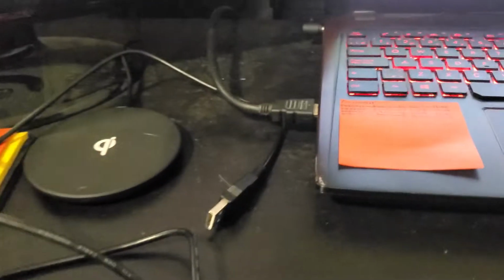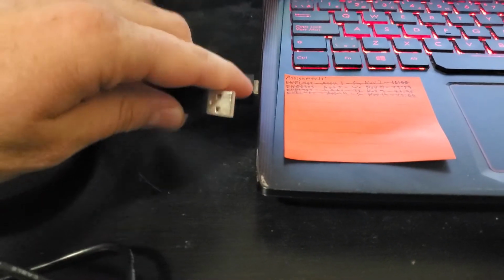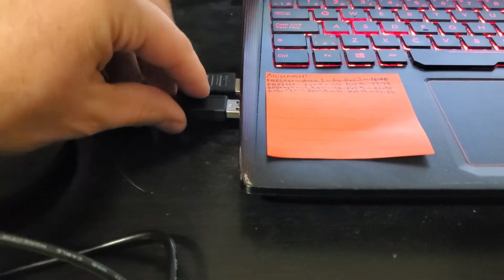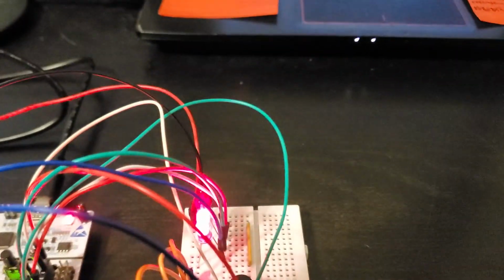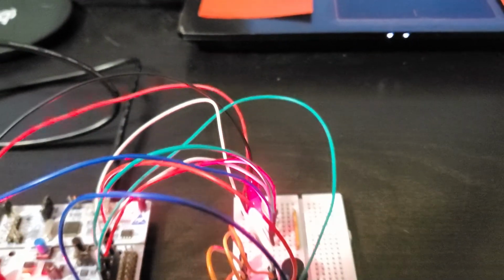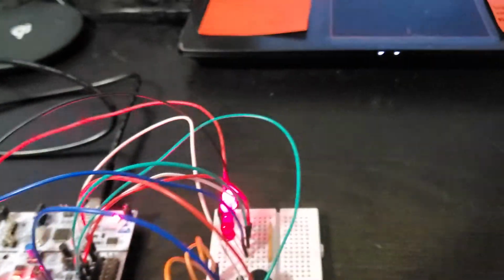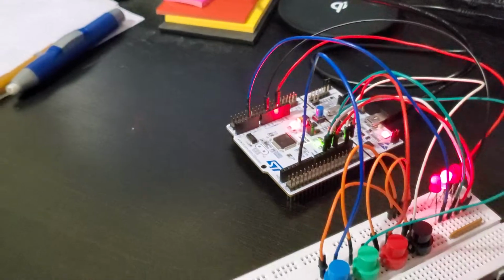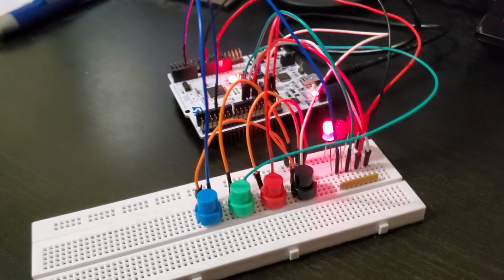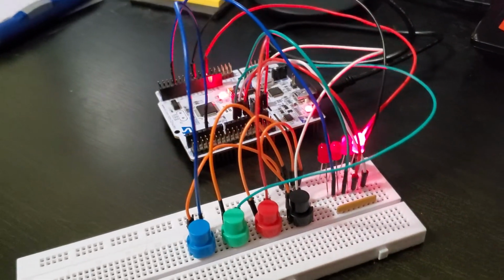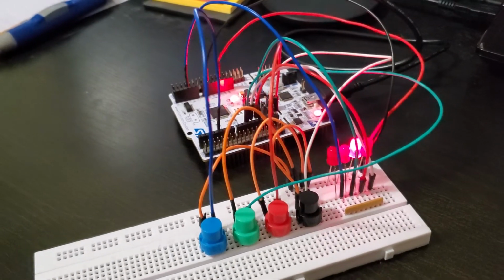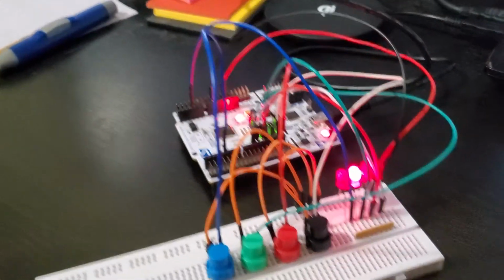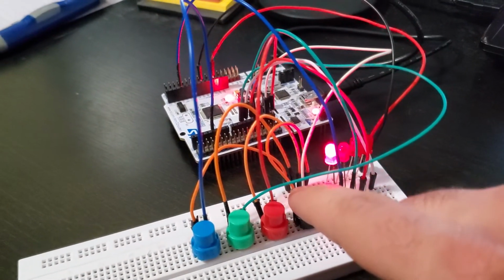So now I will do a little demo. We will just plug in to power here. We can see the LEDs light up one at a time. Let me just adjust this a little bit. There we go, so we can actually play the game. It just goes one at a time, waiting for the player to initiate with a button. So we will press a button to start this.